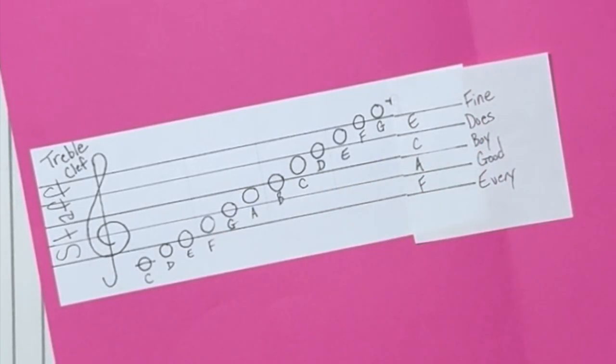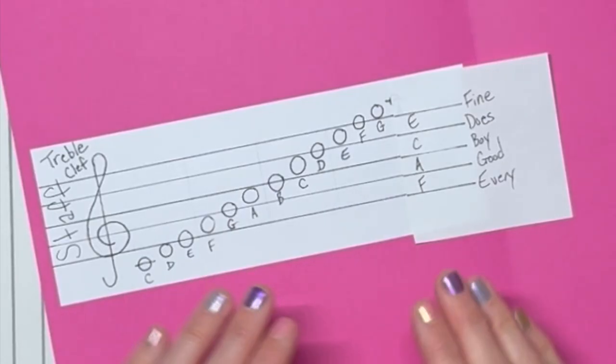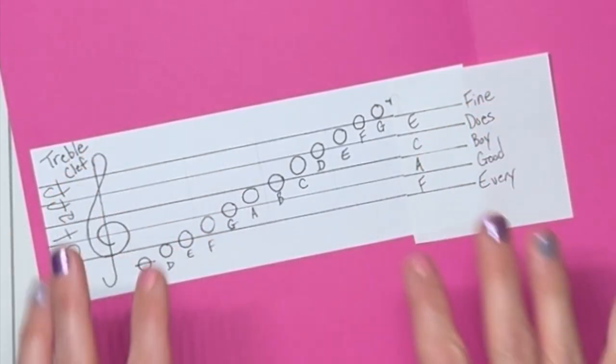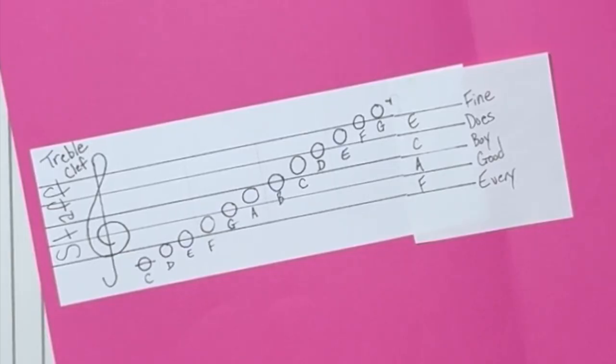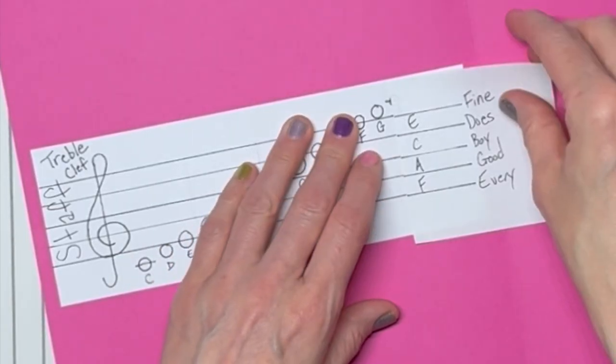Now, I'm sure you didn't have time to write all of that down. What I'm going to do is I'm going to put a still screen with all of your options in this video so you have time to copy them down from that.